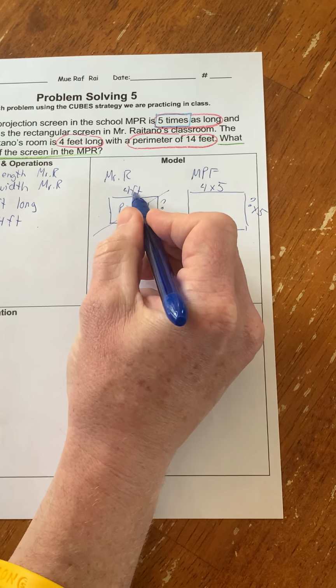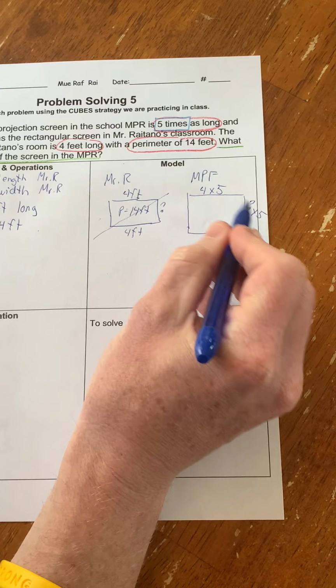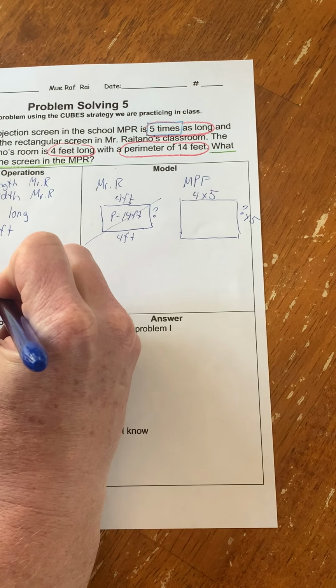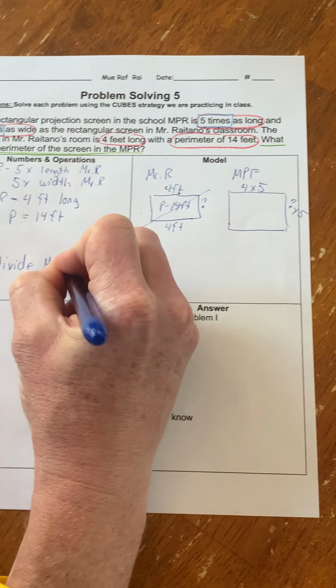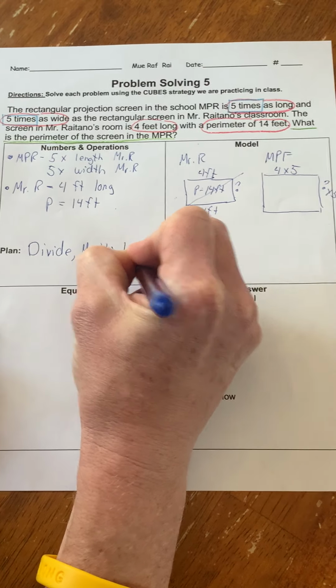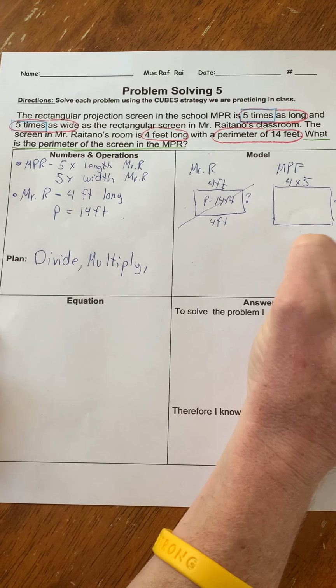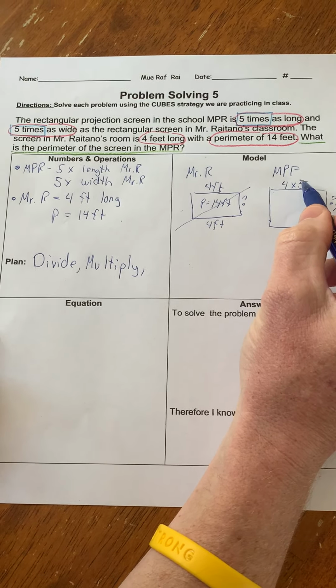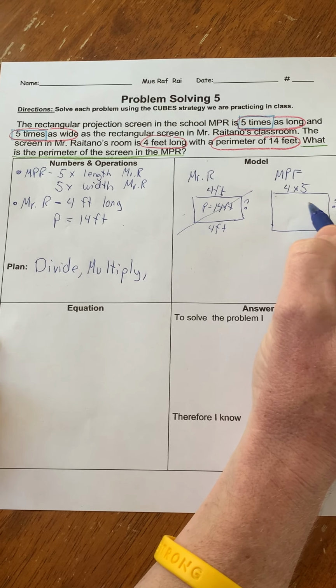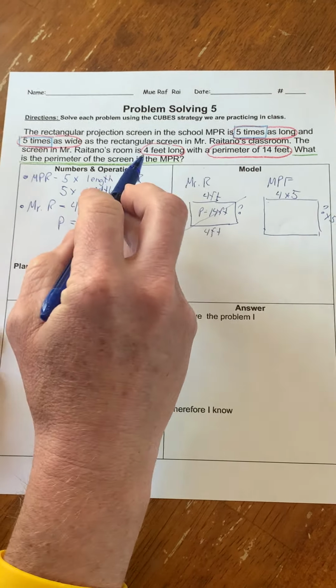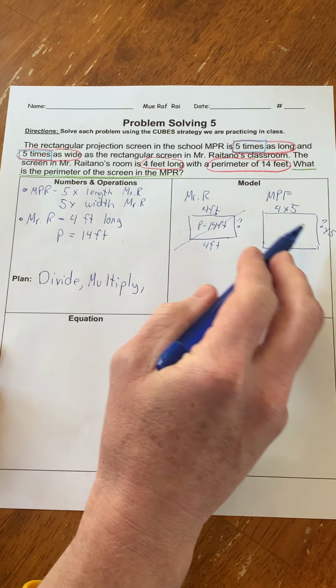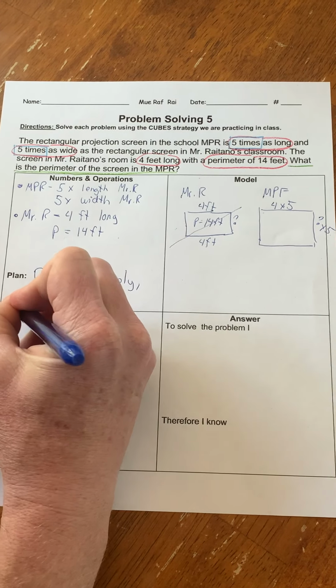Once I know the length and width of Mr. Reitano's room, then I can find out the length and width of the NPR. And we're going to get that by multiplying. So I'm going to multiply next. Once I'm done multiplying to get the length and width of the NPR screen, we want to know the perimeter of the screen in the NPR. Then I'm just going to add all these up.